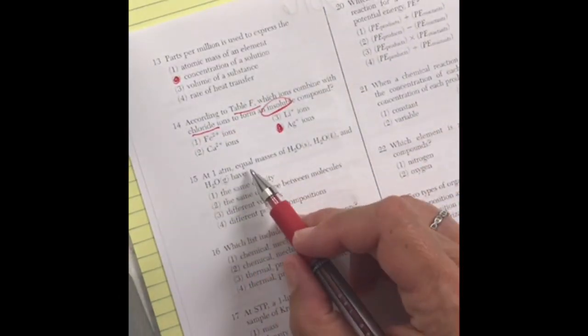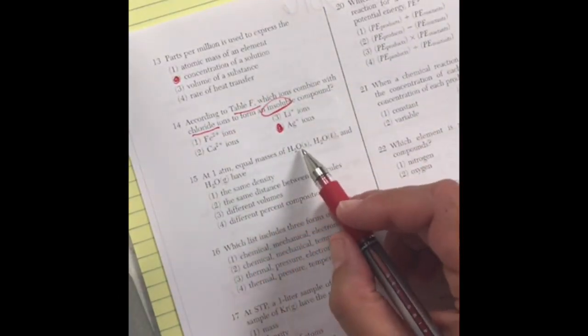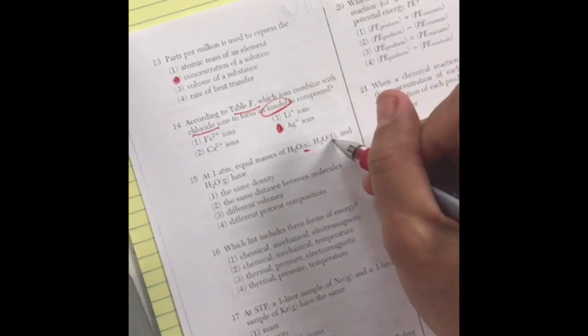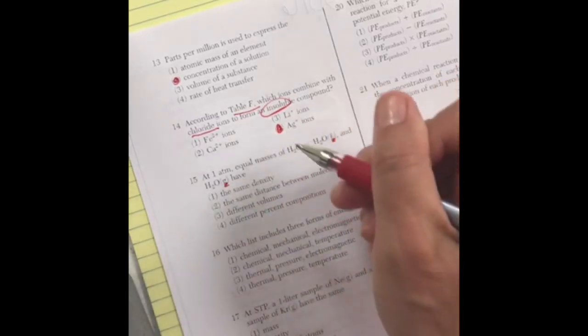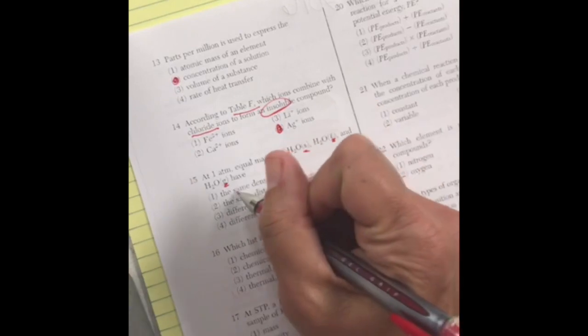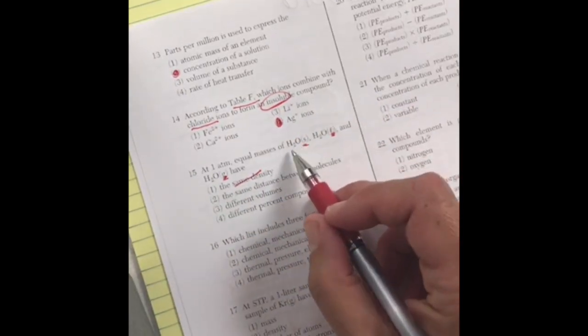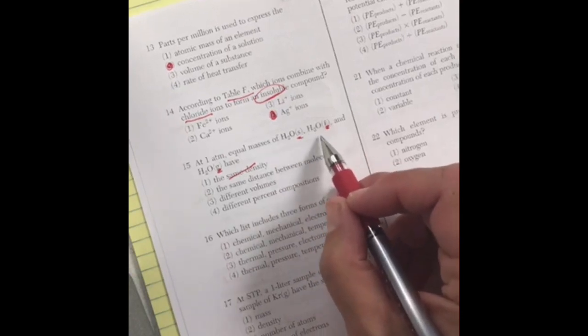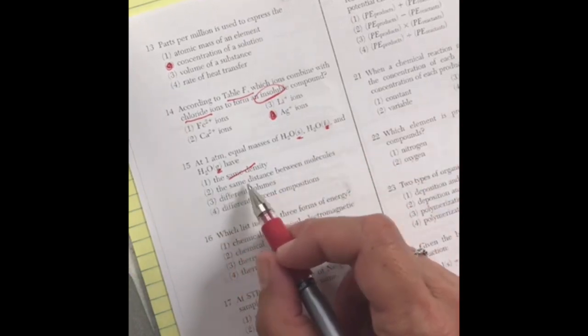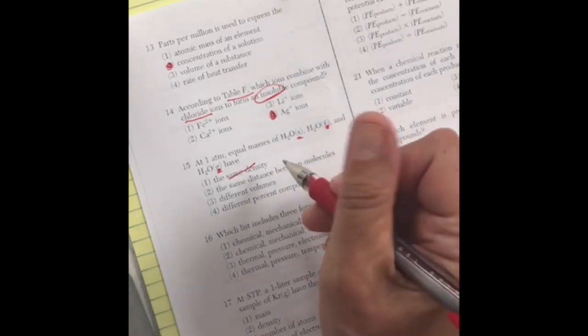At 1 atmosphere, equal masses of water that's a solid, water that's a liquid, and water that's a gas, they do not have the same density. We know they don't have the same density because solid water is ice and it floats on water. They have the same distances between molecules.